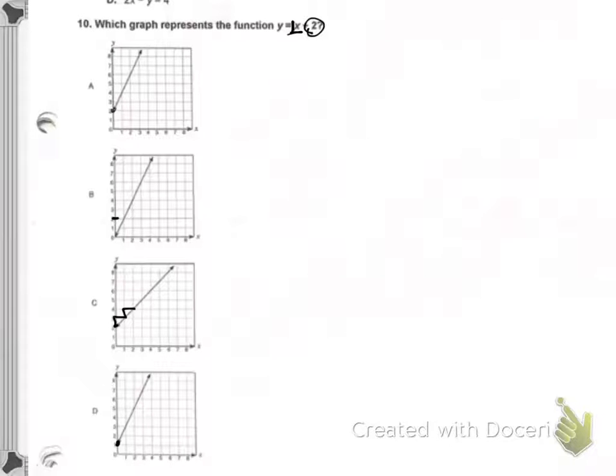Now, if you did not remember that, another way to do this is to make another XY chart. And say, okay, if I plug in 0 for x, what do I get for y? Well, 0 plus 2 is 2. If I plug in 1 for x, what do I get for y? Well, 1 plus 2 is 3. If I plug in 2 for x, what is y? 2 plus 2 is 4. Then I would just plot those points. 0, 2, 1, 3, 2, 4. And so the answer is C.